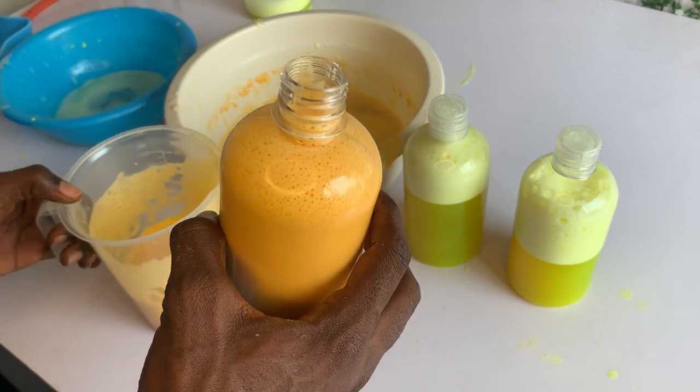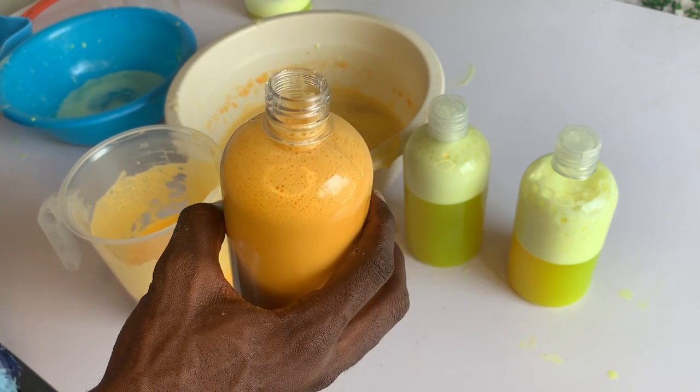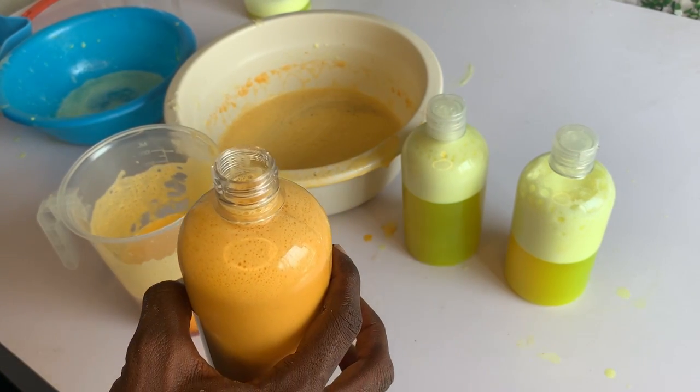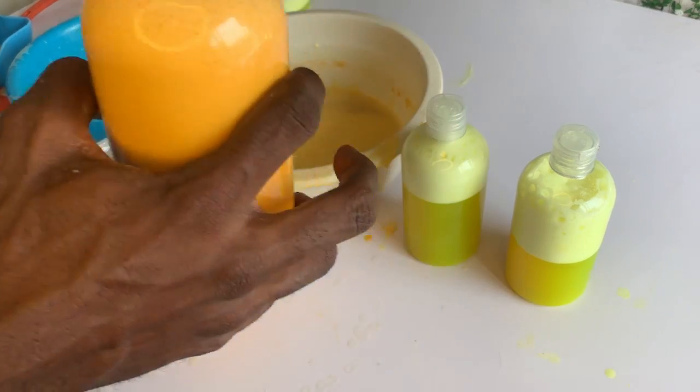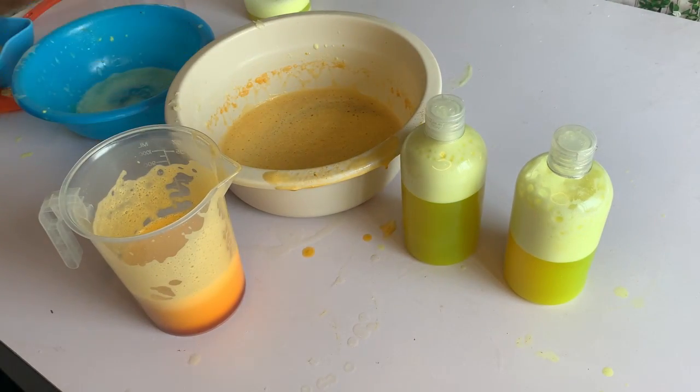So you can see how beautiful this our shower gel looks. Very nice. In one I added lemon color, the other one I used turmeric color. So this is used for bathing. This is used for bathing. It's very moisturizing, very nice, very smooth on the skin, very mild to the skin.